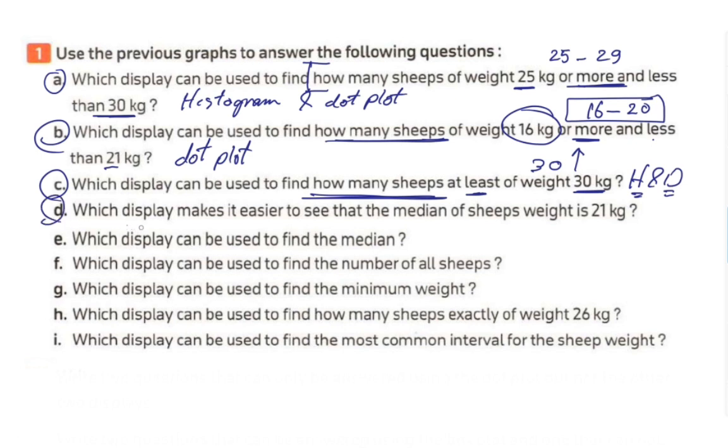Point D: which display makes it easier to see that the median of the sheep weight is 21? It's median, right? Of course, it's box plot. There is no graph showing the median but box plot. Okay, E: which display can be used to find the median? Median, right? It's box plot.